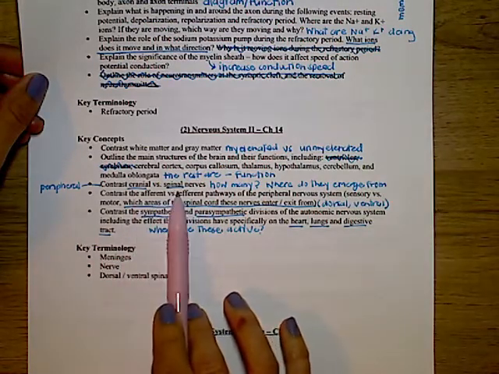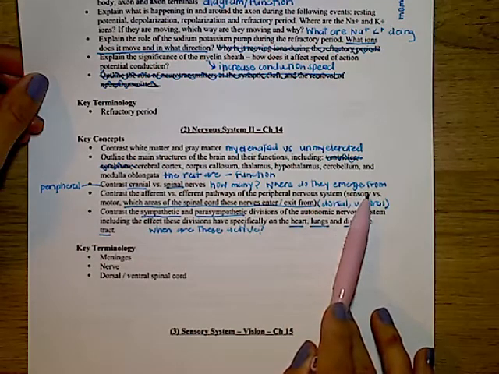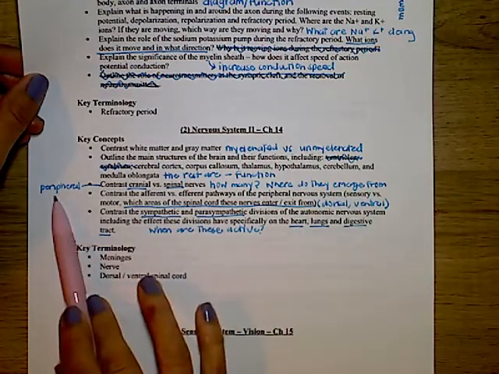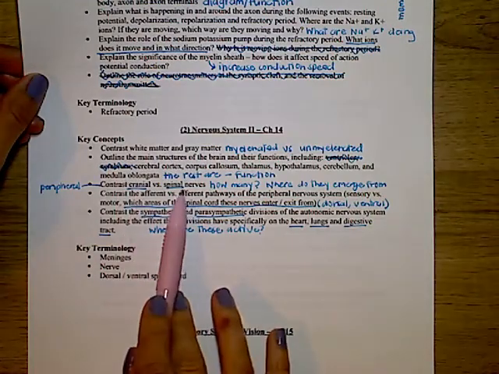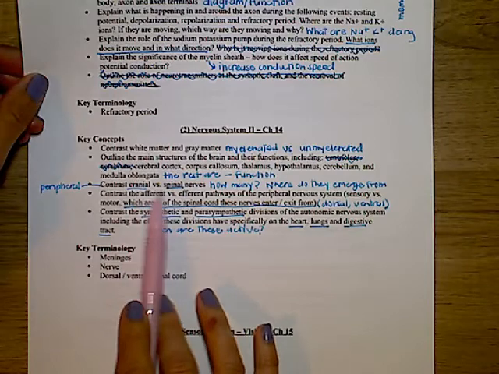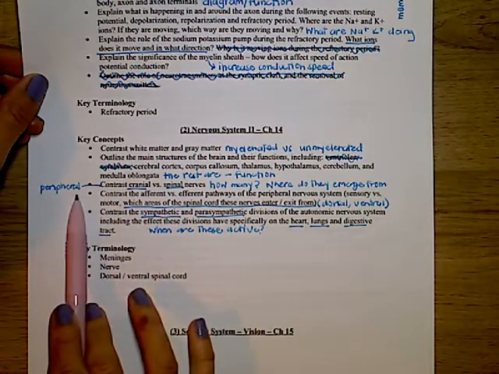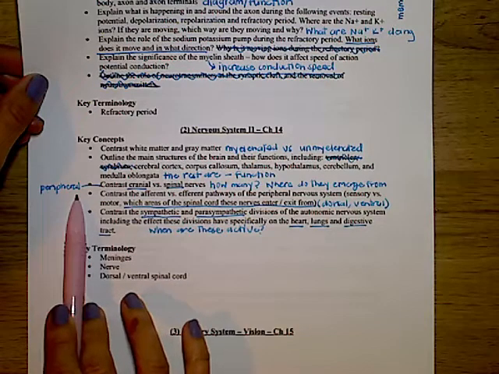Cranial and spinal nerves, know how many there are and where they emerge from. And also, this is often missed. Remember that the cranial and spinal nerves, you're going to think since they're coming out of the brain and the spinal cord that they're part of the central nervous system, but they are actually part of the peripheral nervous system.